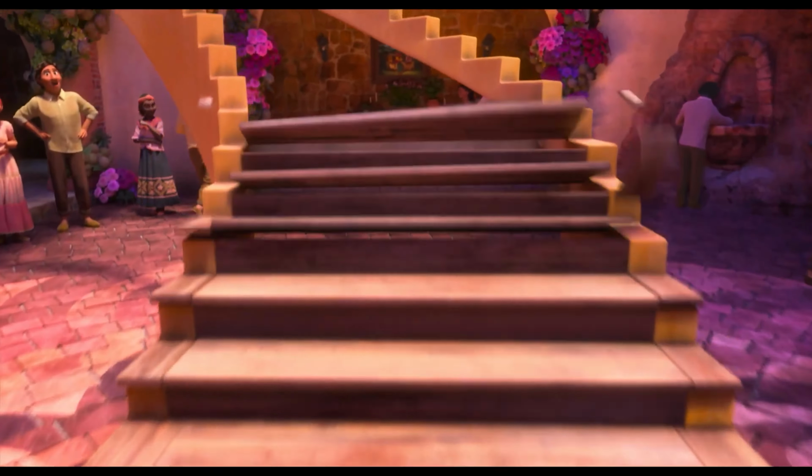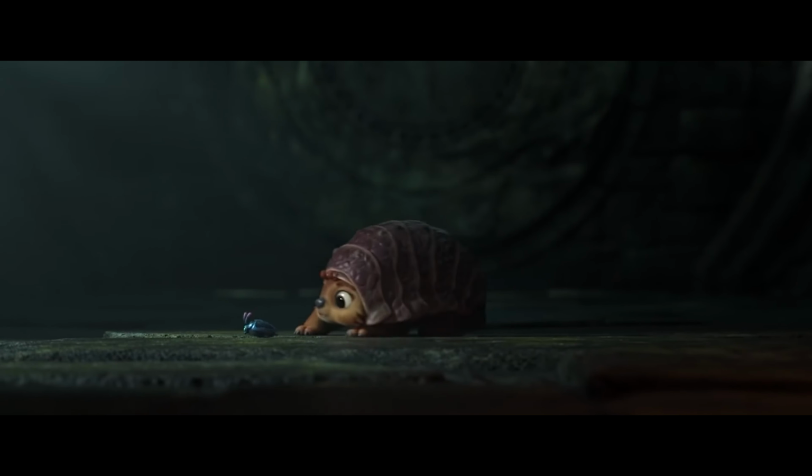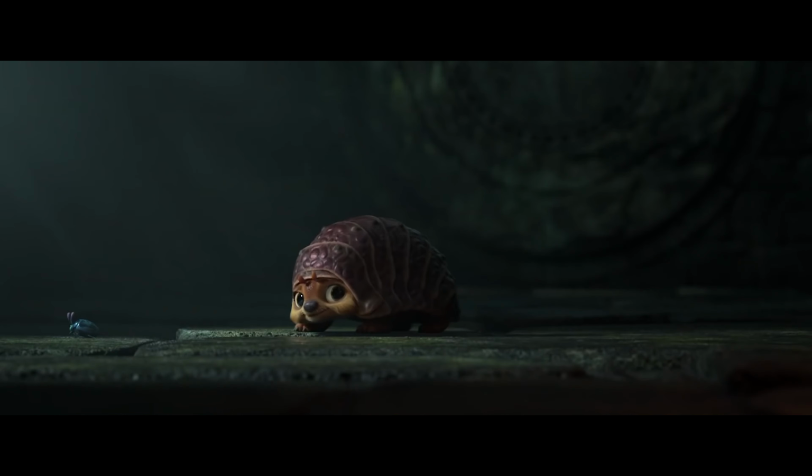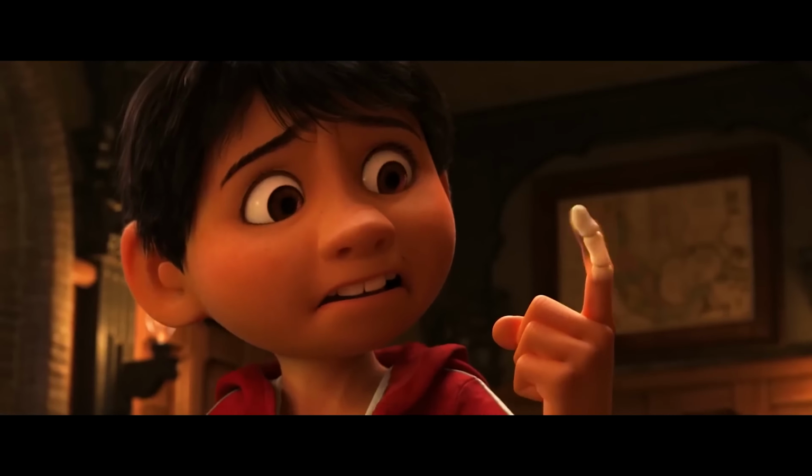In summary, while both 2D and 3D animations share the fundamental goal of bringing characters and stories to life, they differ significantly in their approaches and techniques.